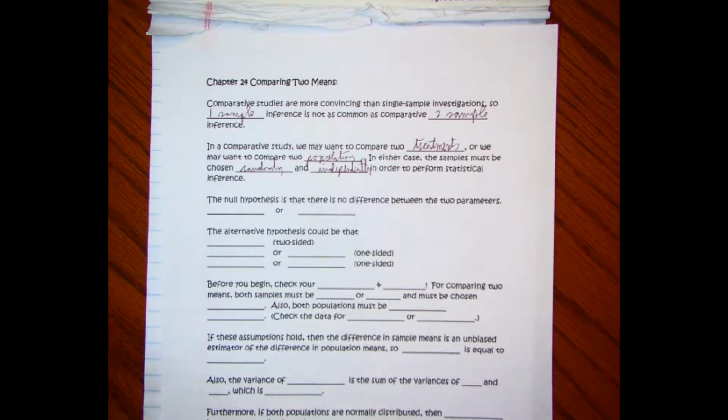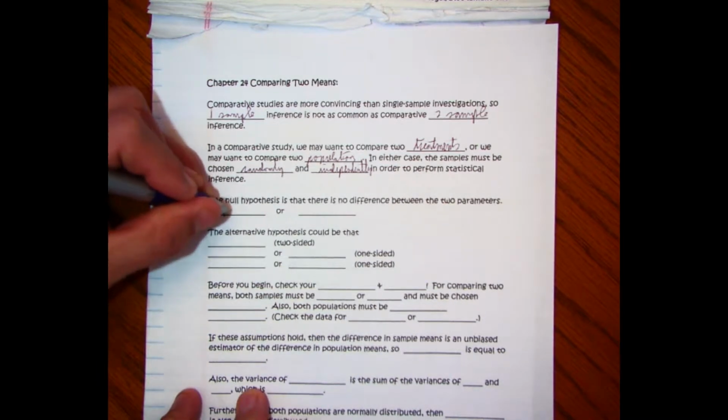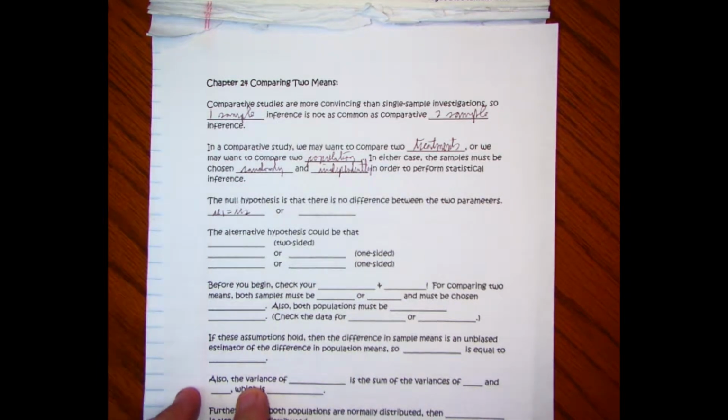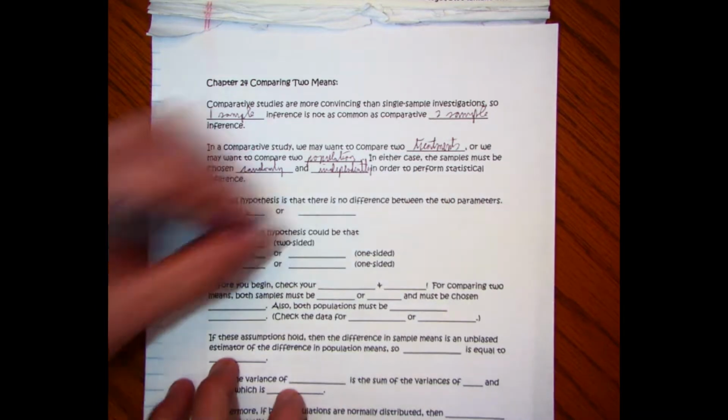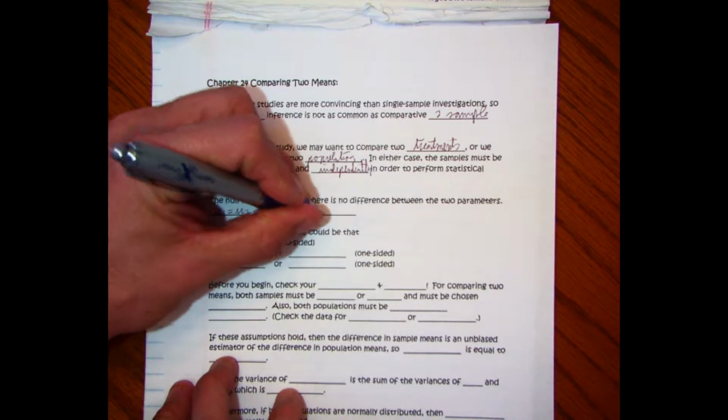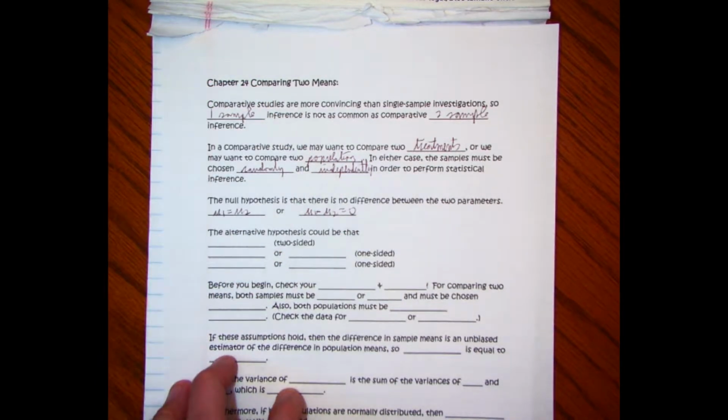Our null hypothesis is going to be that mu1 equals mu2. So the assumption is that they are equal. Another way of writing this, which I don't generally do, but you can do it this way: mu1 minus mu2 is 0. It's the same thing. It's just saying if you subtract the two, they equal 0, or they're equal.